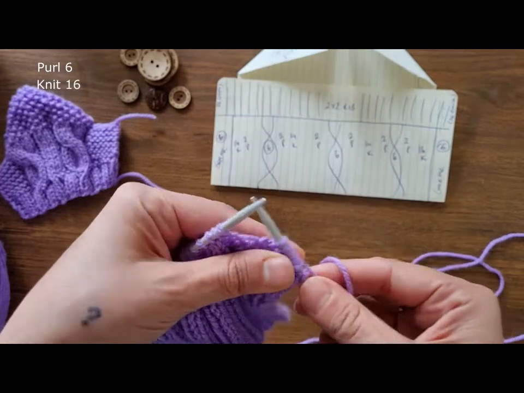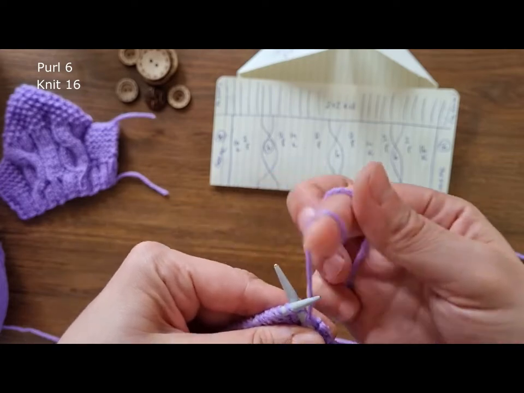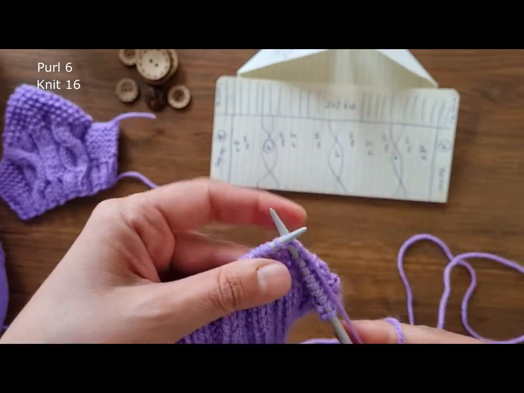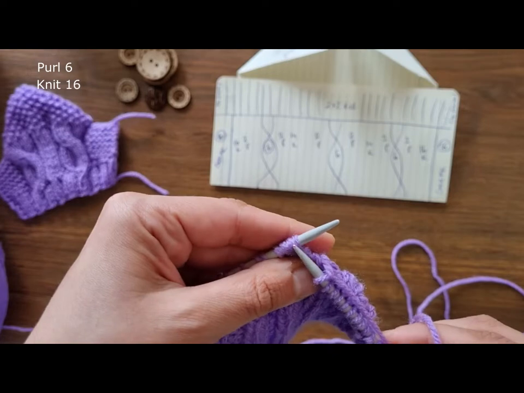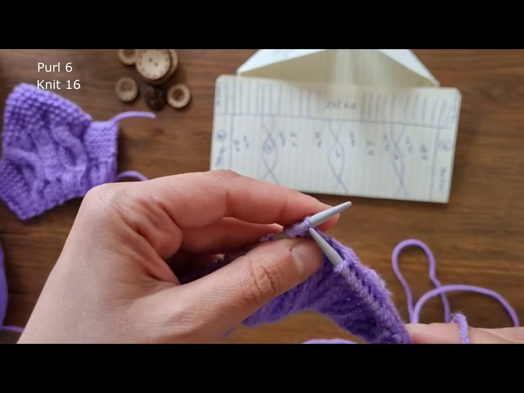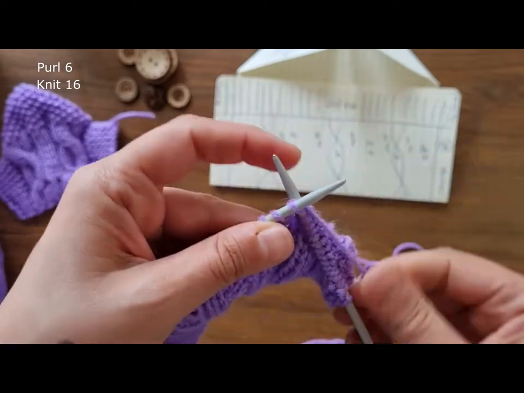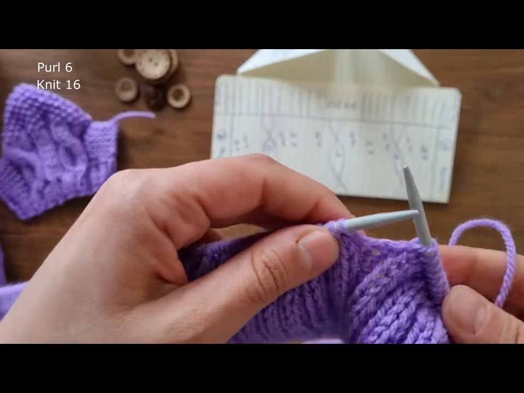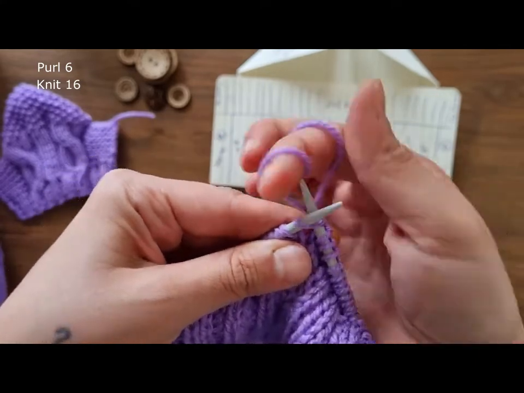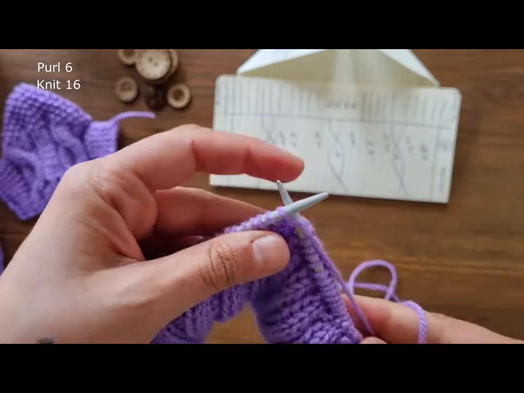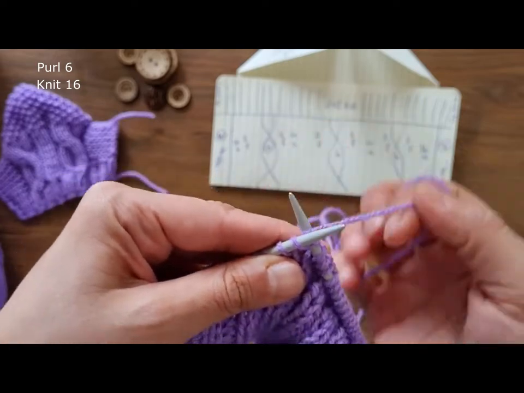So I take the yarn at the back side and I will do 16 knit stitches. 1, 2, 3, 4, 5, 6, 7, 8, 9, 10, 11, 12, 13, 14, 15, and 16.